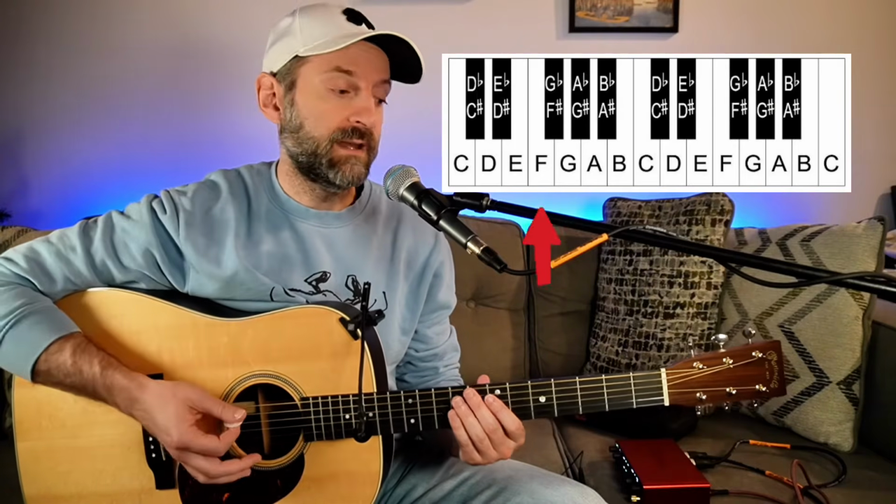To translate that onto guitar, we need to understand that a half step equals one fret. So let's start back on that E on the keyboard. We're going to choose our low E as the starting point on guitar. And if we want to move a half step up to the F, that means one fret. So I'm going to take my pointer finger and I'm going to put it on the first fret of the low E. And now I'm holding an F.